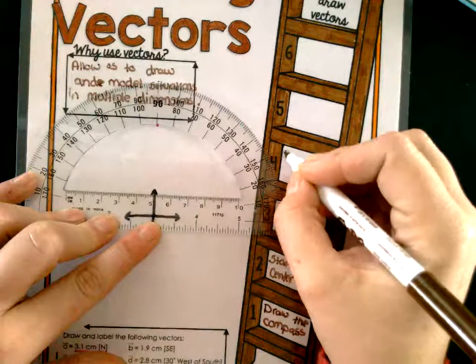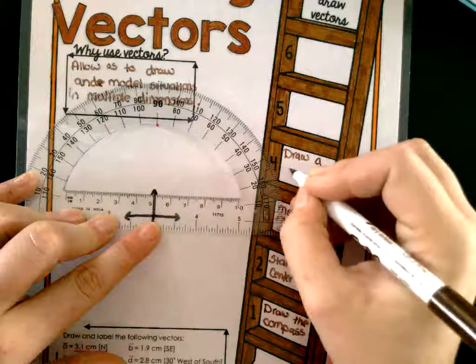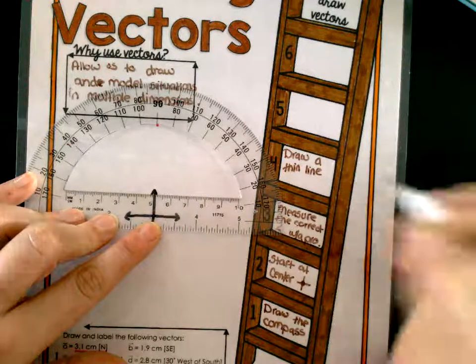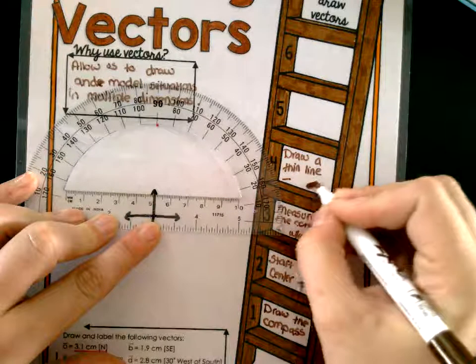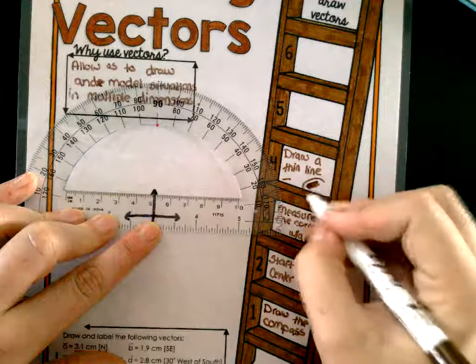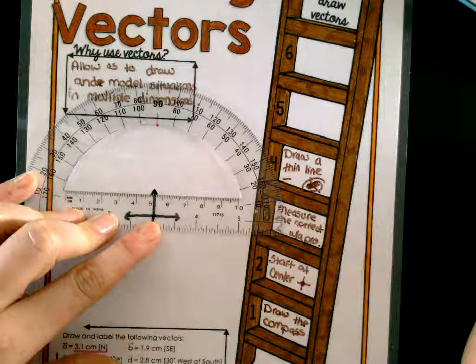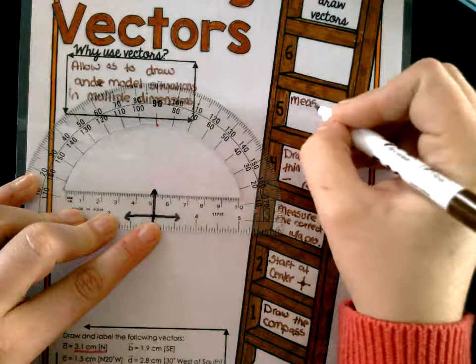Step number 4 is to draw a thin line. So draw it once. Yes, don't do this. That's not what I want to see. That's not going to work. And I combined 4 and 5 together, so I'm going to go ahead and give you step 5. Step 5 is to measure with a ruler.